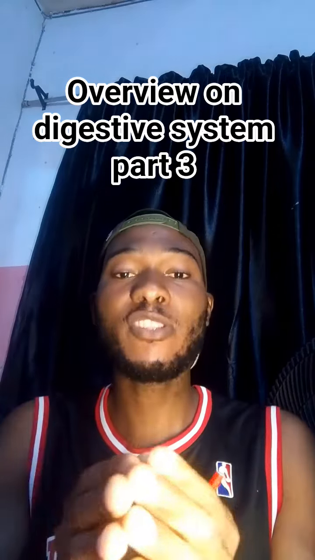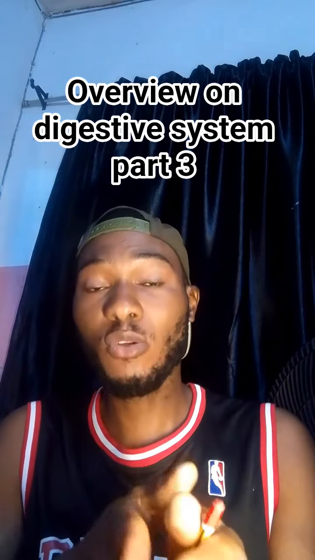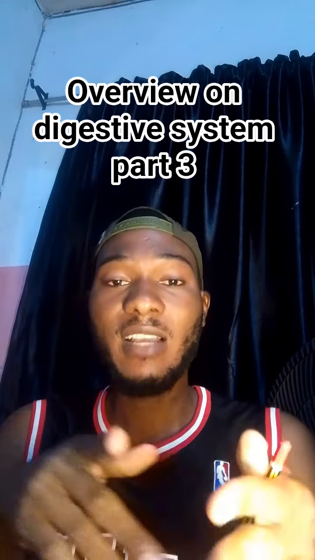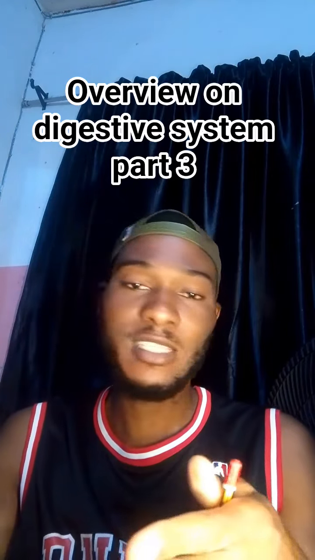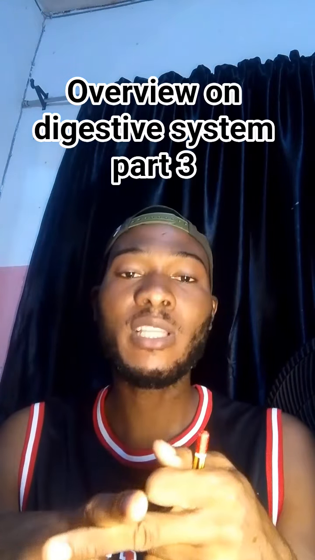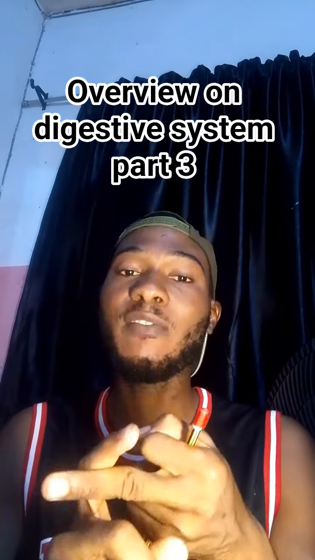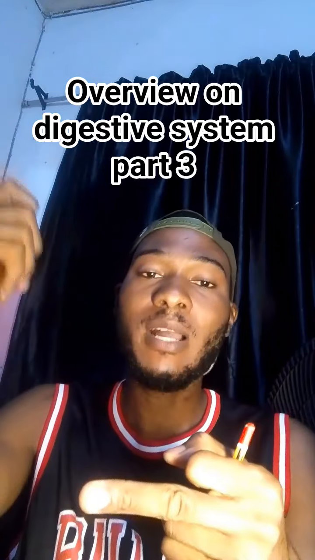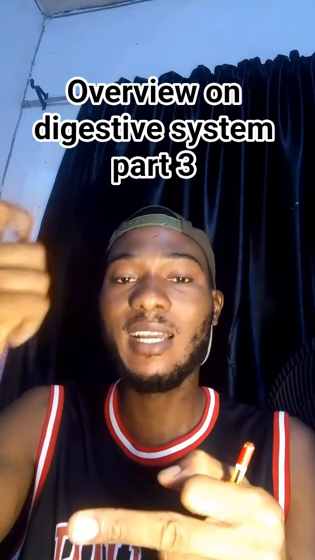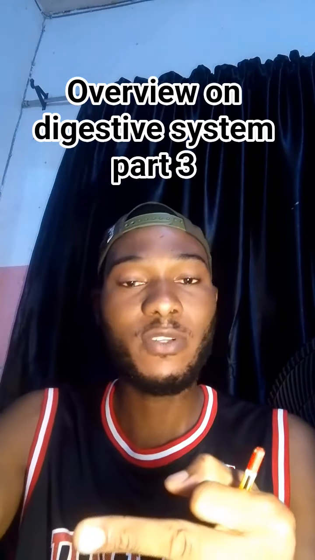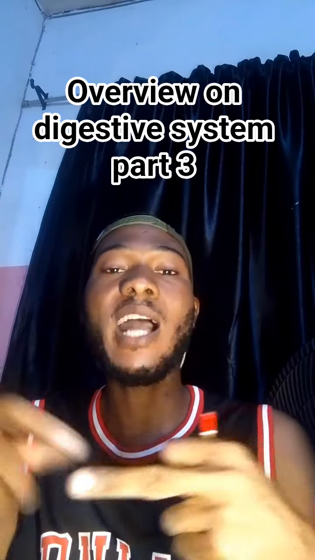Then after that, now move to the small intestine. The small intestine is long and has three parts. You have the duodenum, the jejunum, and the ileum. The duodenum is very, very important because digestion of carbohydrates and lipids starts from the duodenum, because the pancreas will send its exocrine secretions, such as amylase and so on. So the duodenum will act on the carbohydrates and so on.